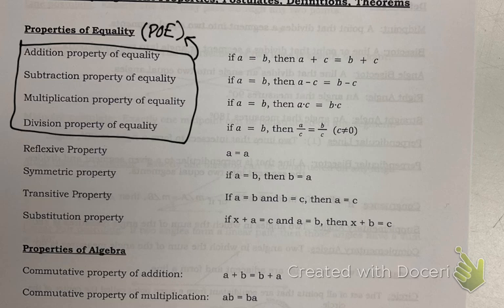Transitive and substitution properties. I'm going to put a star by these, and you can put a star by them as well. They're used a lot, and a lot of times they can be used almost interchangeably, but they're slightly different. Let's talk about these two. So the first one is the transitive property. I like to call it the transitive property because it chains a whole bunch of things together. It is a syllogism.